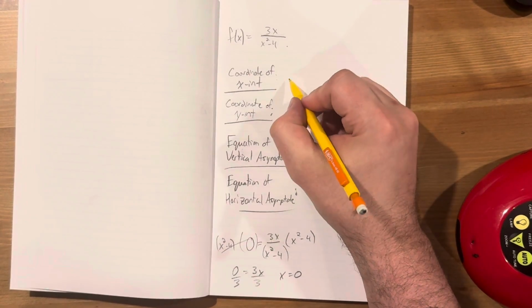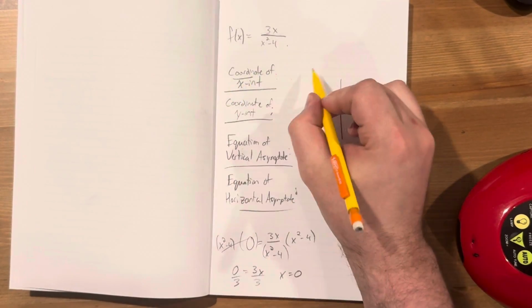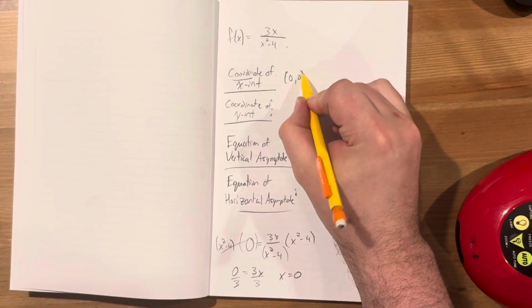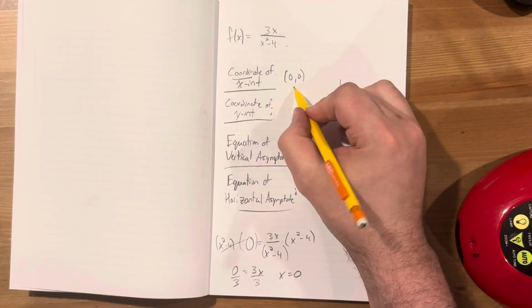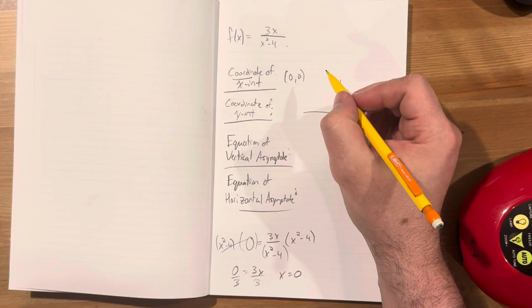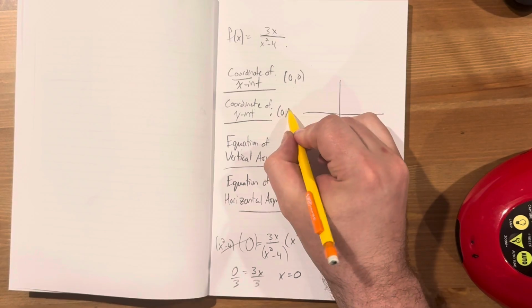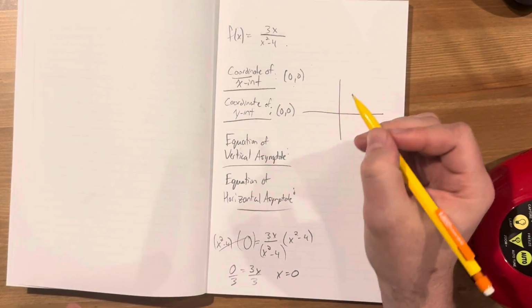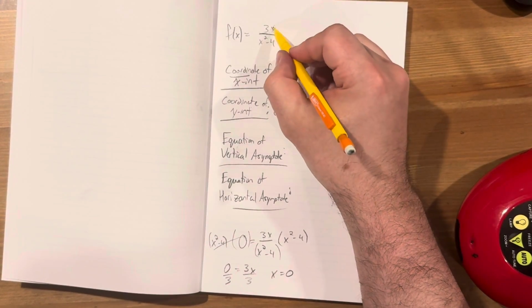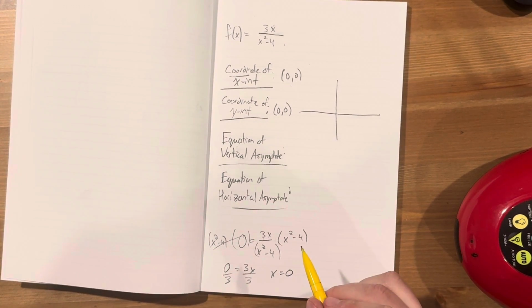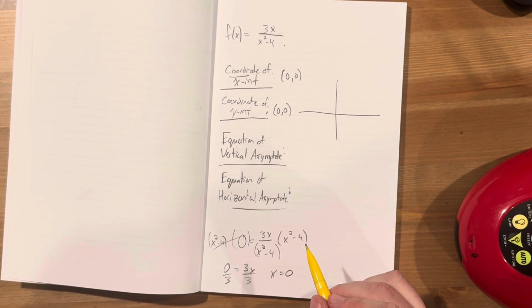So what that tells me, since the key part for this is coordinate, I need an ordered pair. So I have parentheses 0, comma 0. If that's going to be my coordinate of my x-intercept, that's also going to be the coordinate of my y-intercept. So I can also just have 0, comma 0. Or if you wanted to, you could plug in 0 into x and see what you get, which should just be 0.